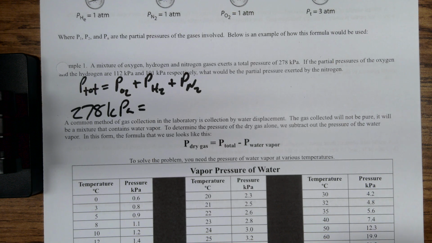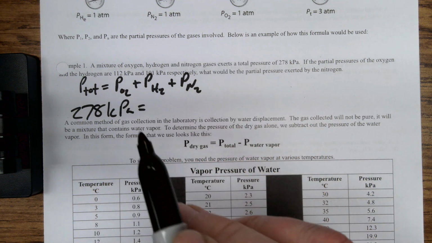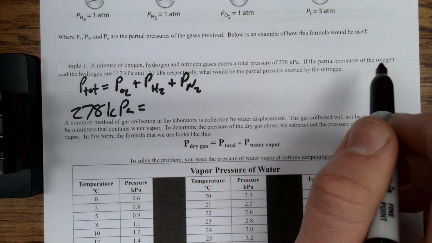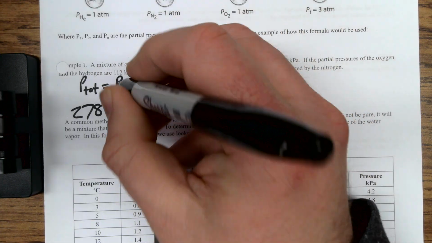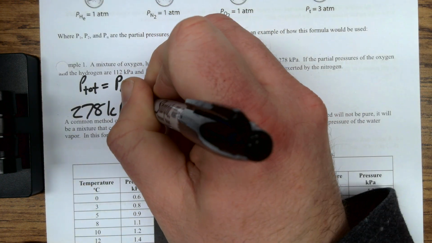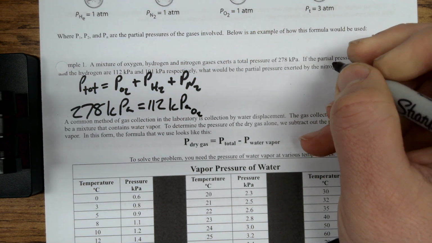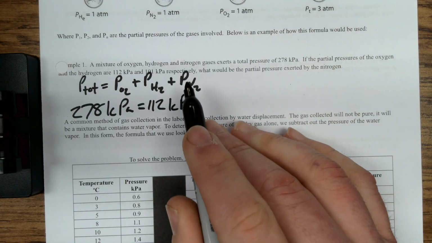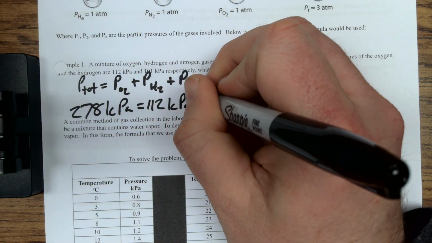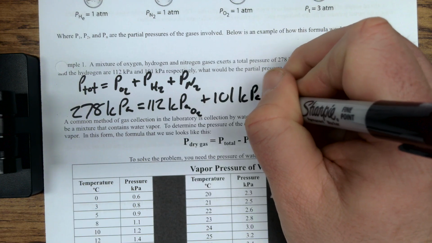Now I'm told that the partial pressures of the oxygen and hydrogen are 112 kilopascals and 101 kilopascals respectively, meaning that oxygen has 112 kilopascals, and my hydrogen has 101 kilopascals, plus 101 kilopascals hydrogen.